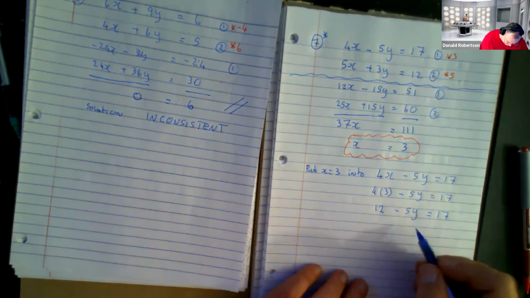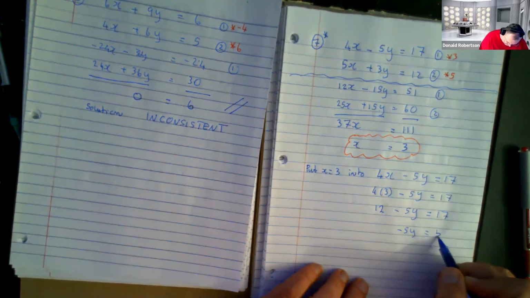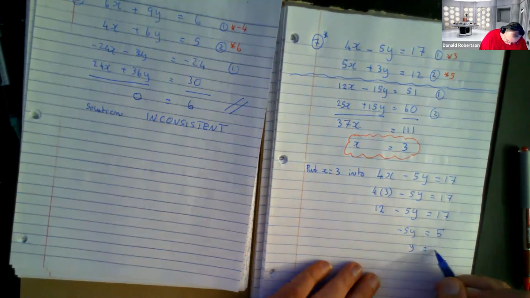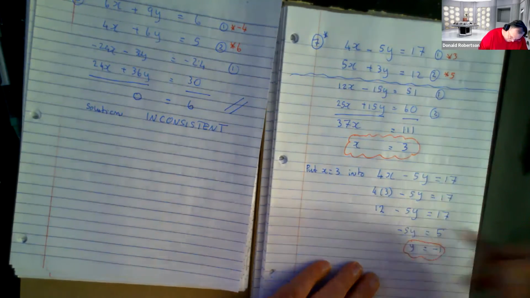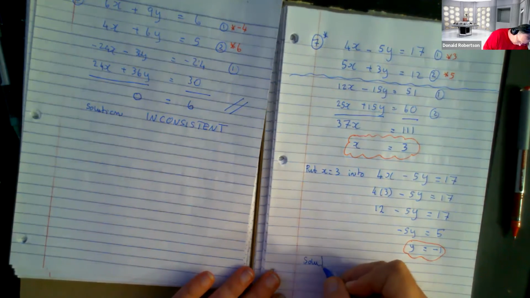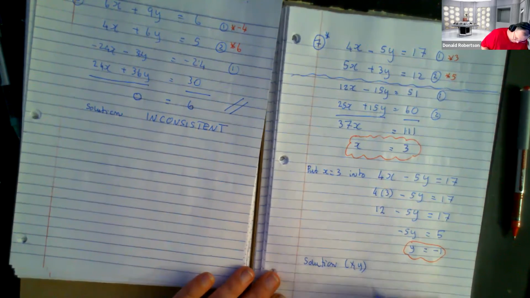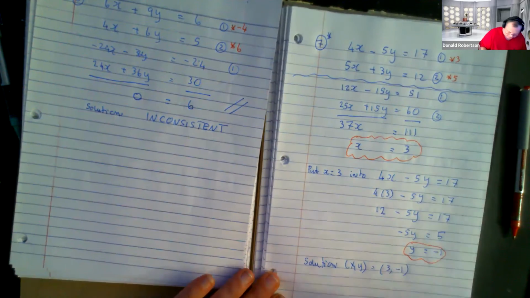If you subtract 12 from both sides, you get that. And if you divide both sides by -5, you get that. And here we have the typical type of situation that you get where there's actually one solution. So our solution, the x and the y, will be 3 and -1.